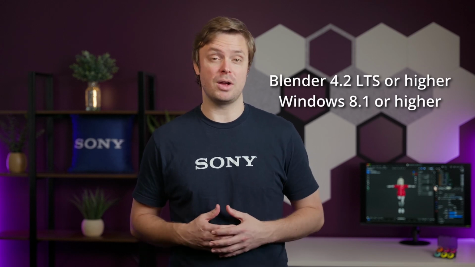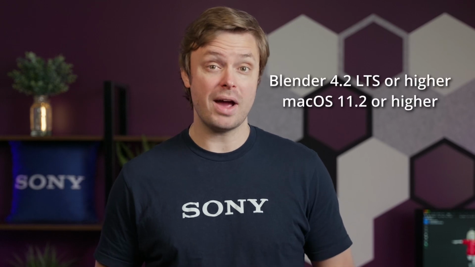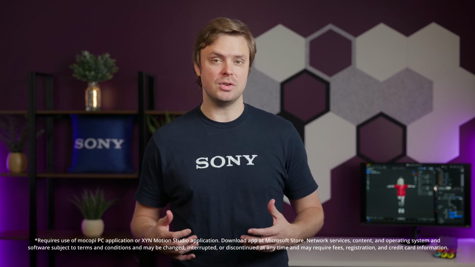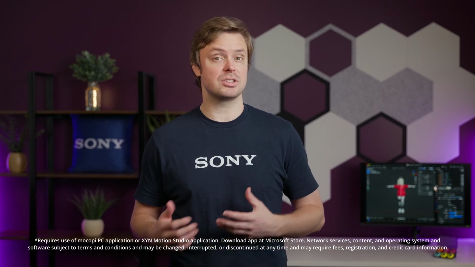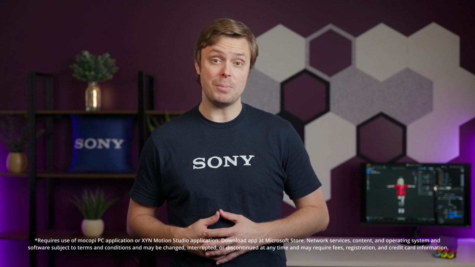In order to utilize the mocopi Blender plugin, you must have the Blender 4.2 LTS version or higher and run it on the platform Windows 8.1 or higher. If emulating on a Mac, you must have Mac OS 11.2 or higher. You also need to have ZenMotion Studio or the mocopi PC app installed on your computer or the mocopi app on your smartphone. Whichever device you use, ensure it is on the same local network as the PC with Blender installed.